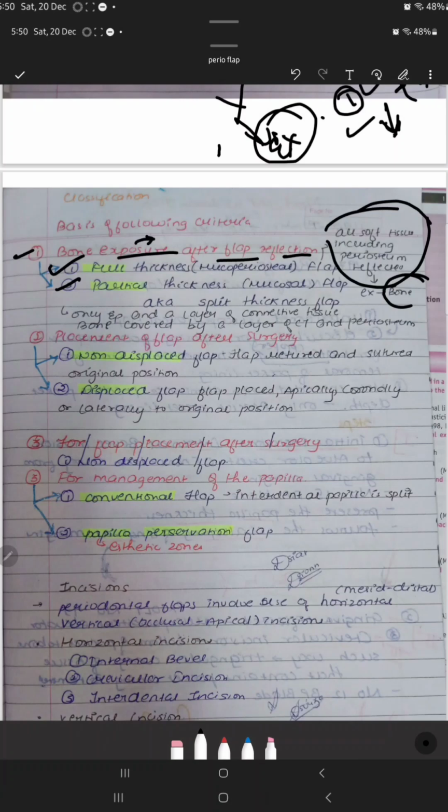But in a partial thickness flap, also known as split thickness flap, only the epithelium and a layer of connective tissue is reflected. The periosteum remains connected to the bone. Based on the placement of flap after surgery, it is called non-displaced flap and displaced flap.